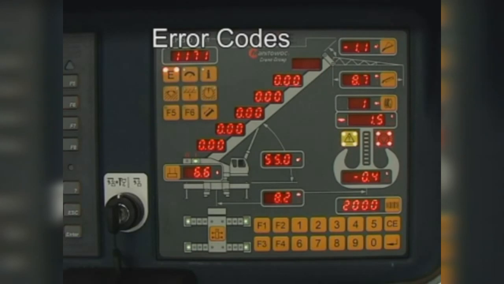The 4-digit error code comprises 3 different numbers. From left to right, our example shows 1 as the error group, 17 as the component, 1 as the type of error. You can acknowledge an error by pressing the CE button.